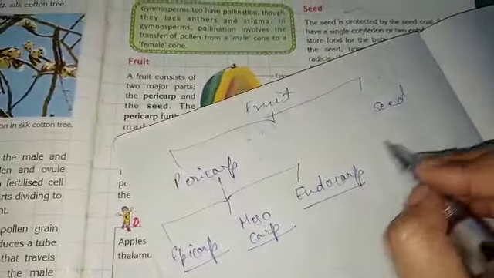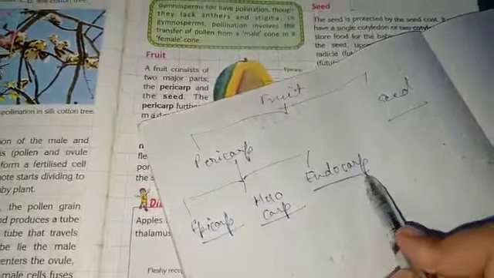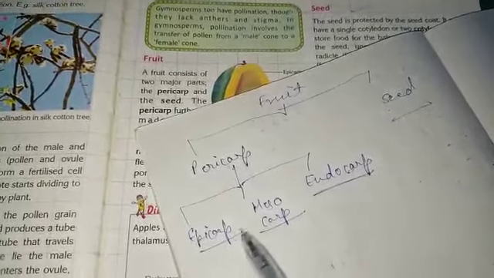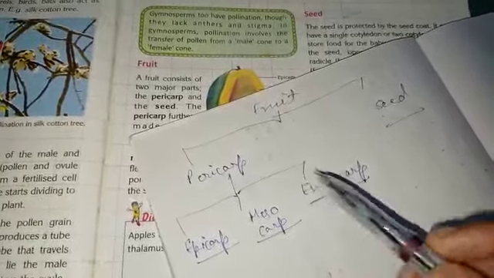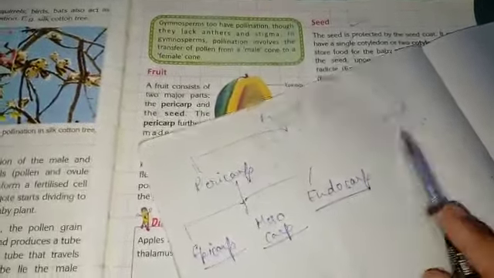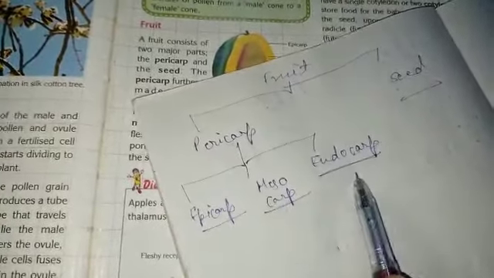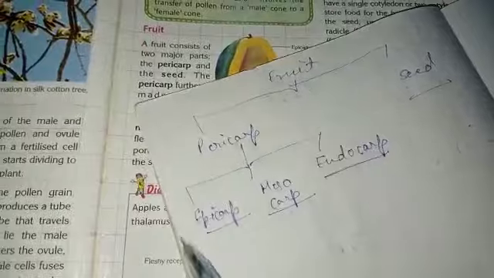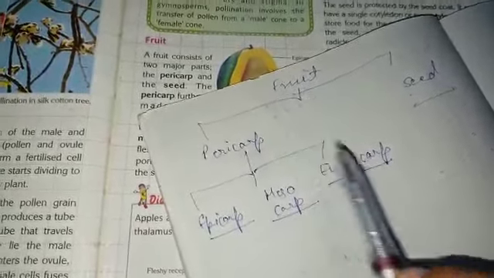And inside the endocarp the seed is present. In some fruits the endocarp is less developed, or in some fruits the mesocarp is less developed. So changes take place in this way, but the basic structure of a fruit is that it is made up of pericarp and seed, and pericarp is made up of epicarp, mesocarp and endocarp. These all three together are called pericarp.